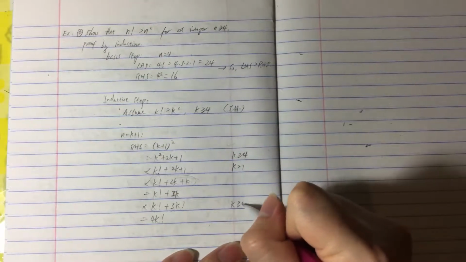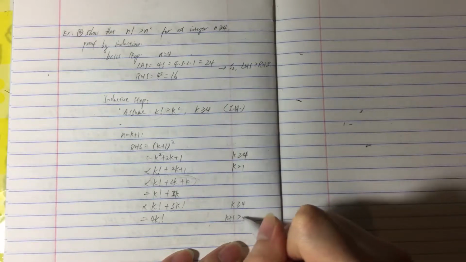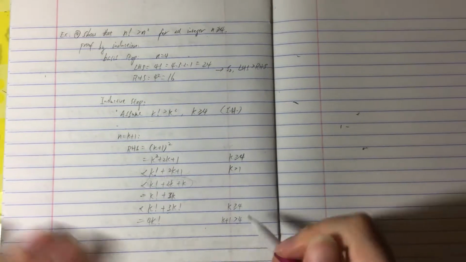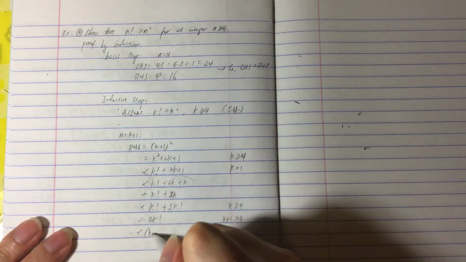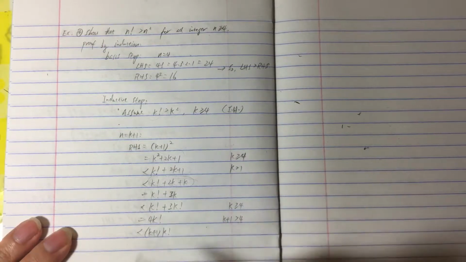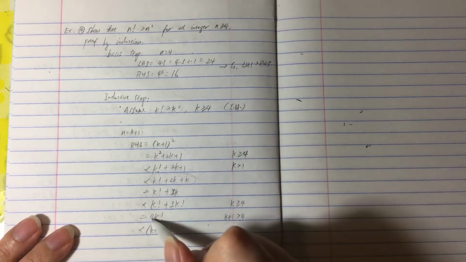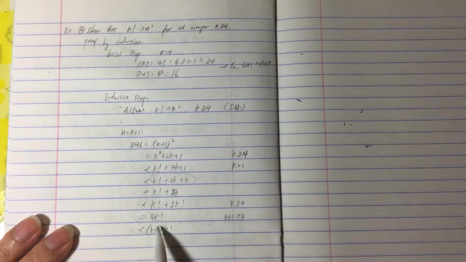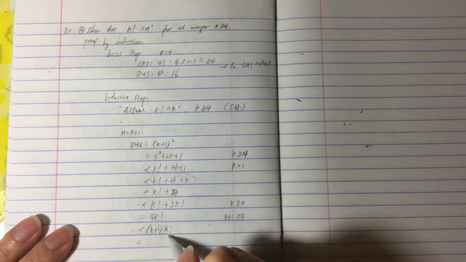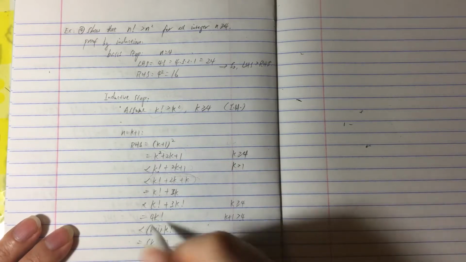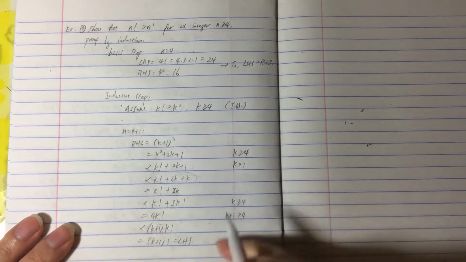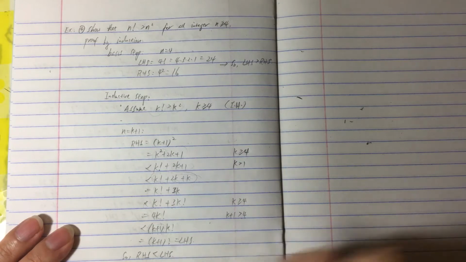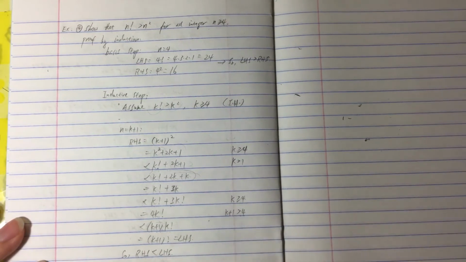Since k is greater or equal to 4, k plus 1 is strictly greater than 4. So if I replace 4 with k plus 1, this is larger than this. k factorial stays the same, and k plus 1 is greater than 4. k plus 1 times k factorial is k plus 1 factorial. That's the left hand side. So right hand side is less than left hand side. Let's complete the proof by induction.